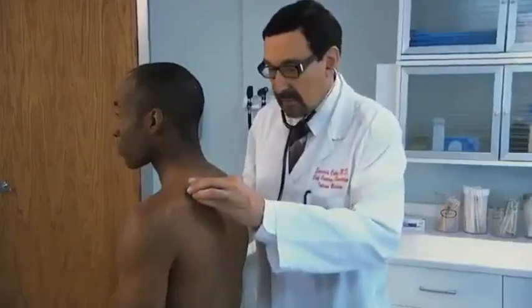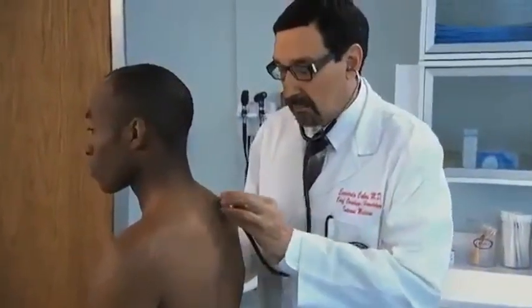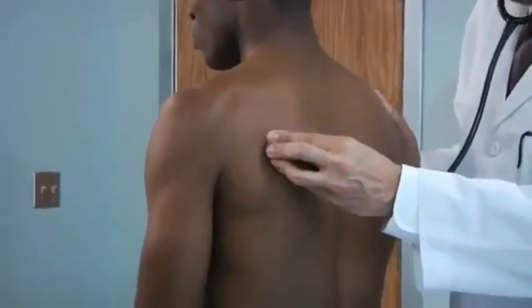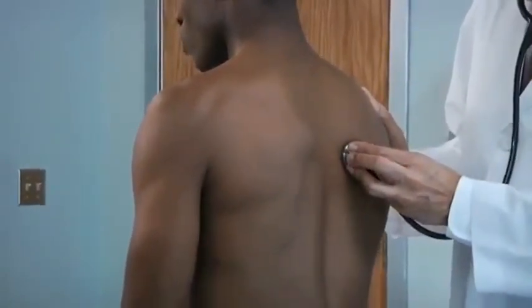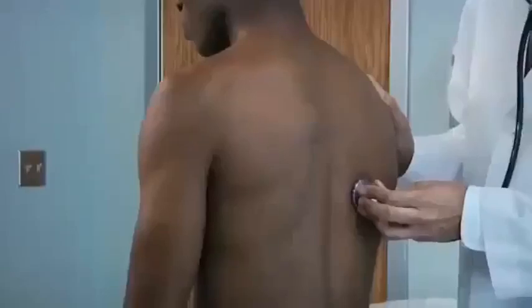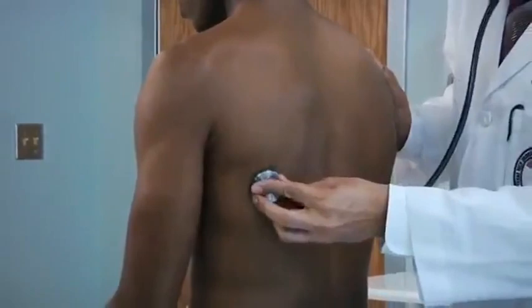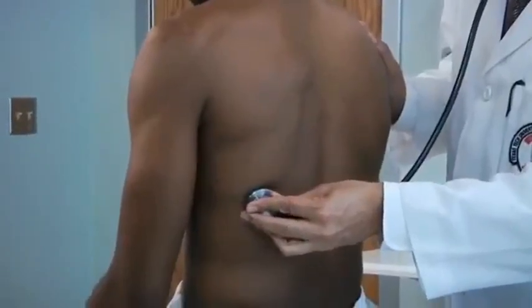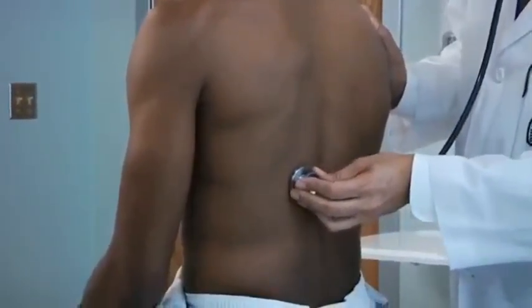To auscultate the posterior thorax, use the diaphragm of the stethoscope. Begin at the apices and proceed downward, moving systematically from side to side, again in a ladder pattern, comparing breath sounds in symmetrical areas. Listen to the duration, pitch, and intensity of the inspiratory and expiratory sounds. Decide what type of breath sounds you are hearing and note any added sounds. Listen to at least one entire breathing cycle at each location.